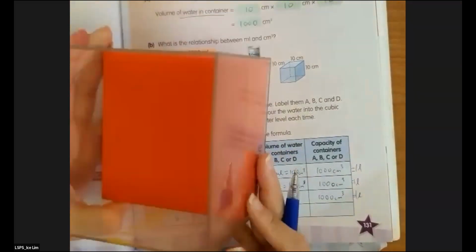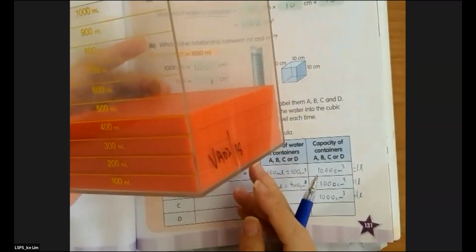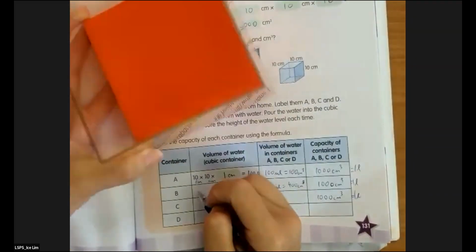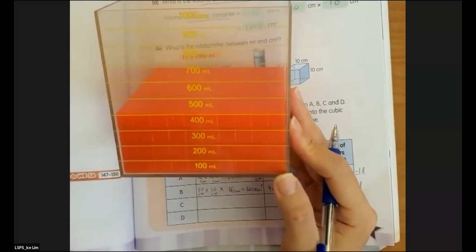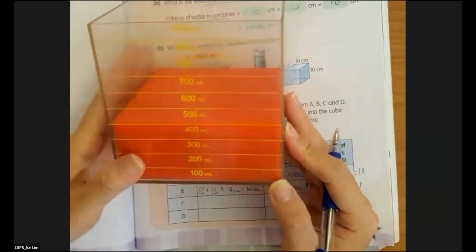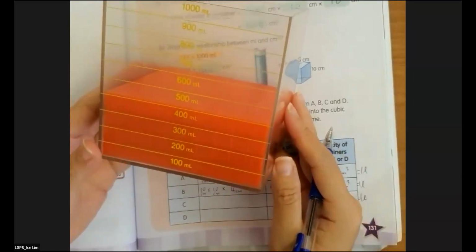Okay, then let's talk about the formula. Length times breadth times height. So the length and breadth change? No, so it's still 10 centimeter times 10 centimeter, right? How about height? Very good. 4 cm. That's the height. Okay? Is it difficult to understand?